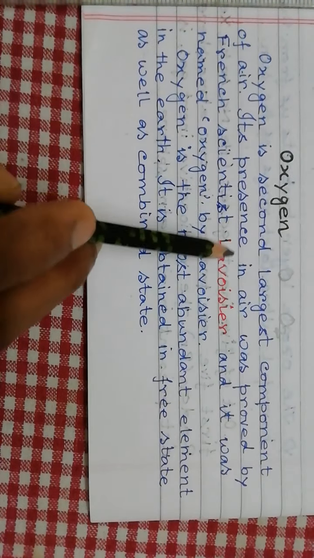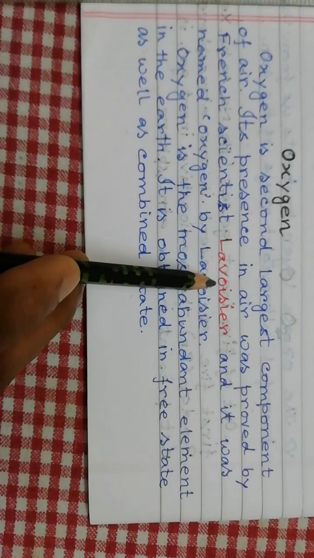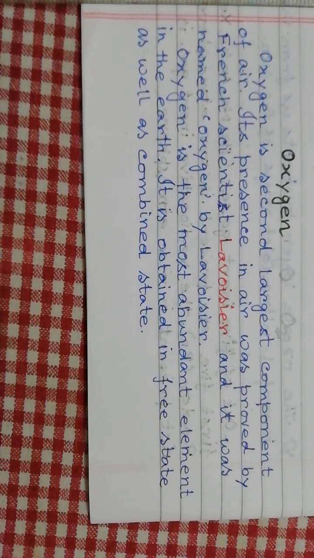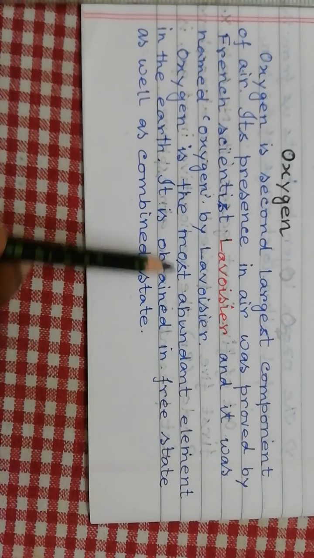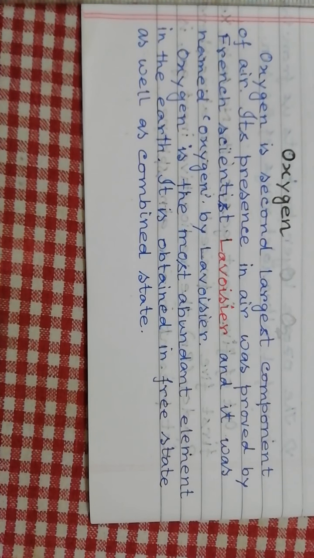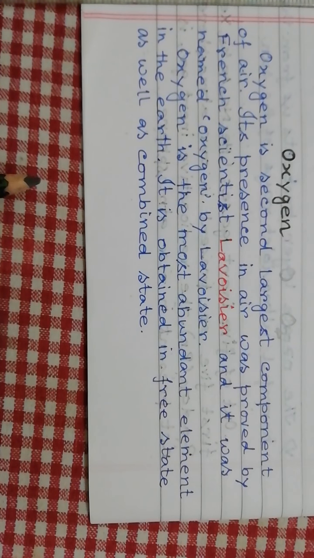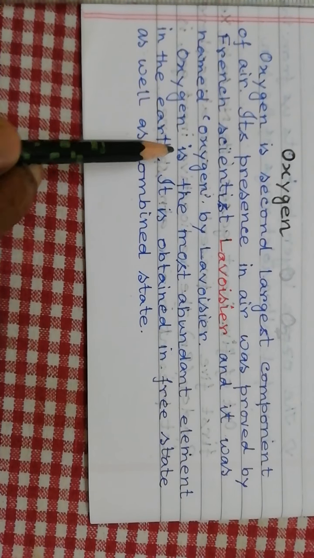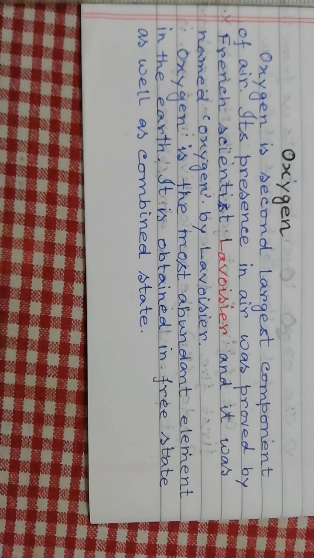Its presence in air was proved by French scientist Lavoisier. Also, oxygen is the most abundant element in the earth. What do you mean by abundant? Abundant means available in large quantity. So, oxygen is available in large quantity in the earth.